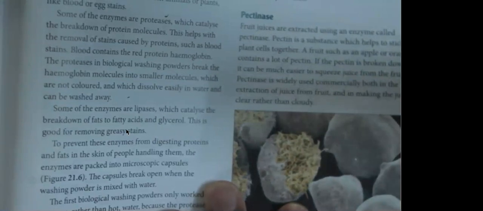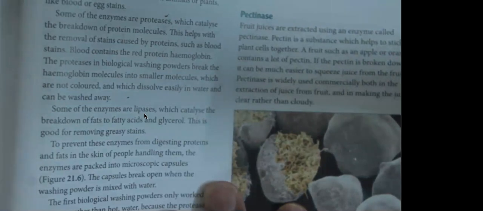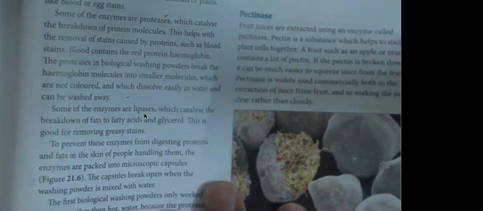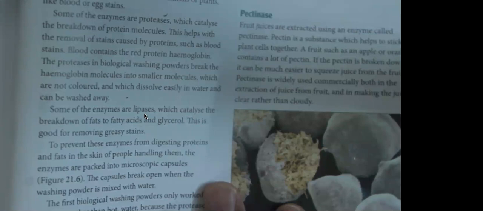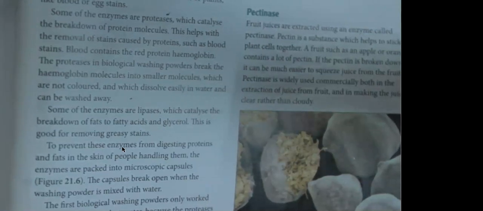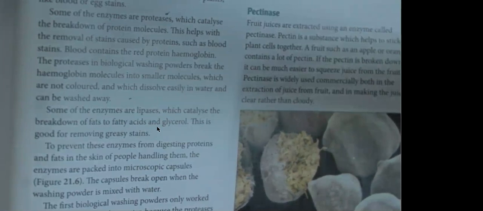And then you have lipases, right? Another enzyme that is used is lipase. And these lipases, as I mentioned for proteases, can be produced by genetic engineering, because we need a large amount. As you know, 10 and 20 kilogram washing powder packs are available, and they are mixing different enzymes. You need large scale production. So to have large scale production, you make use of biotechnology, using microorganisms to produce these enzymes. Lipase, as the name indicates, breaks down lipids into fatty acids and glycerol, and this is good for removing greasy stains.